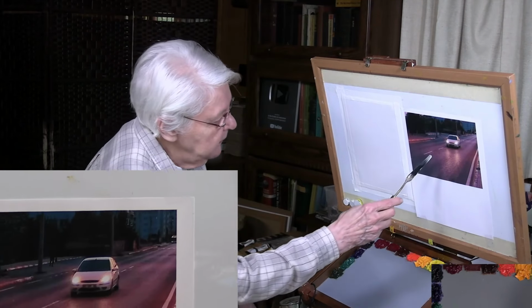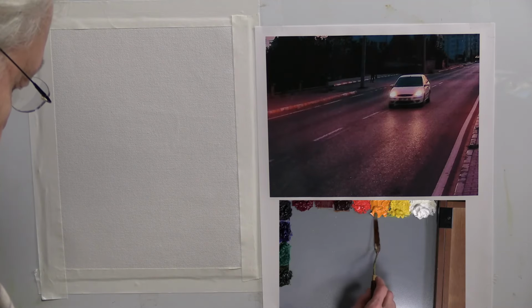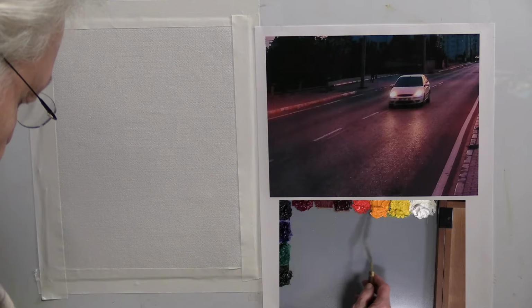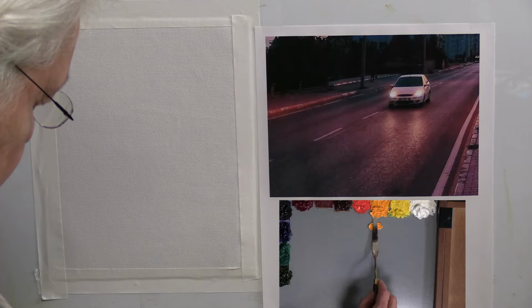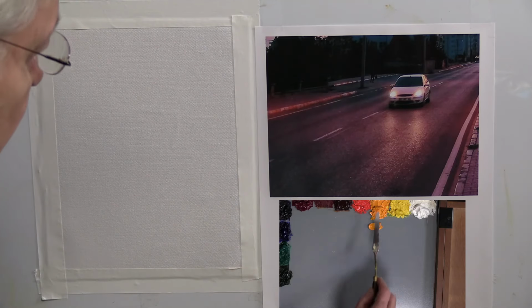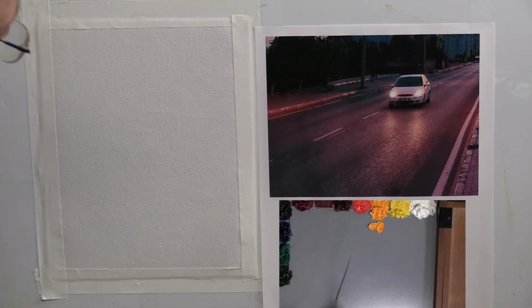All right, so for the yellow orange, I've got cadmium yellow deep here, which is a wonderful yellow orange. You might be able to get away with a yellow ochre light there, since that is maybe a little bit desaturated, but let's just go to the real thing there.